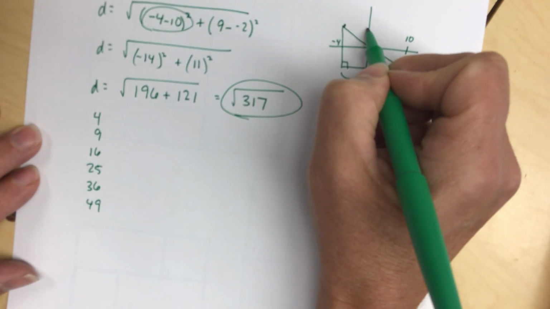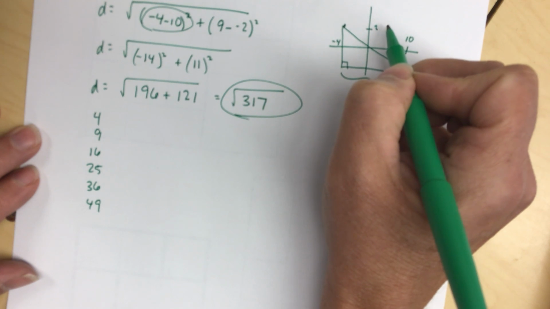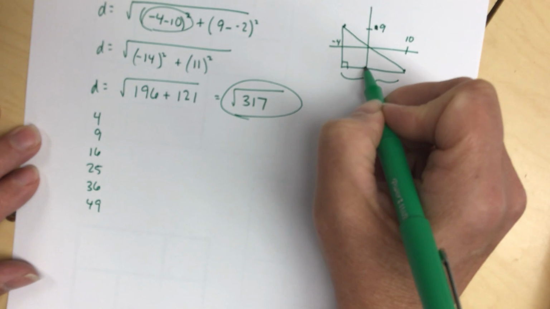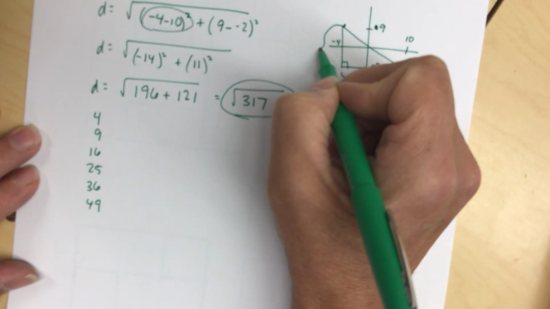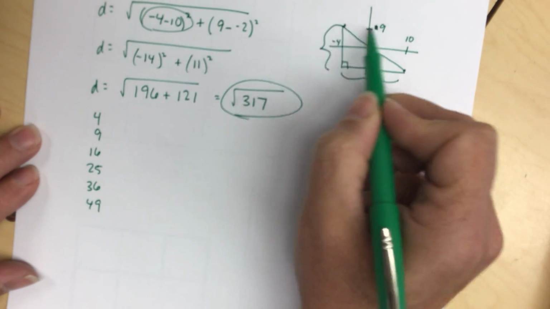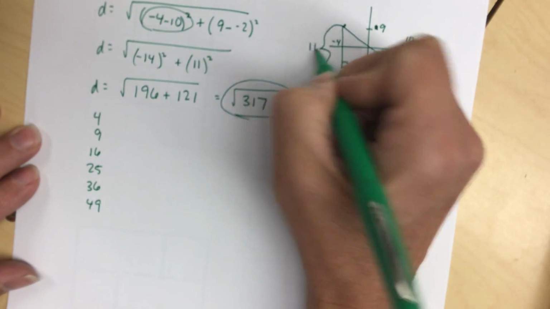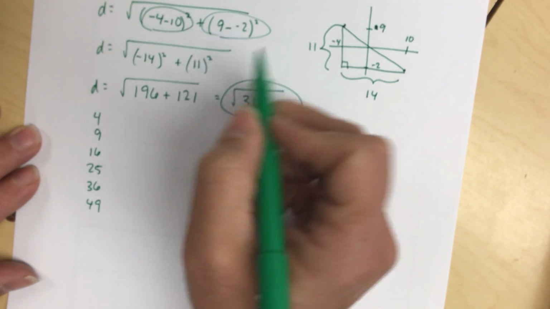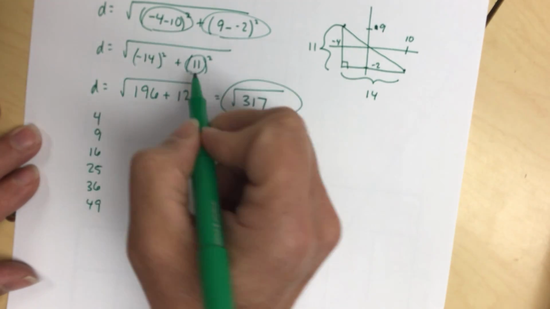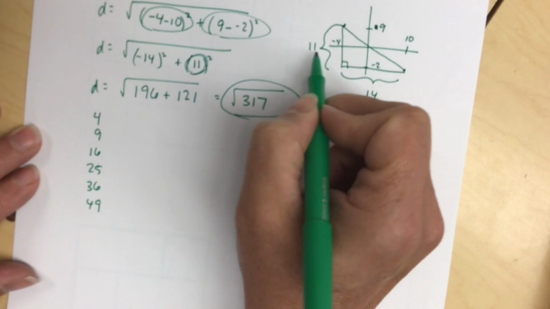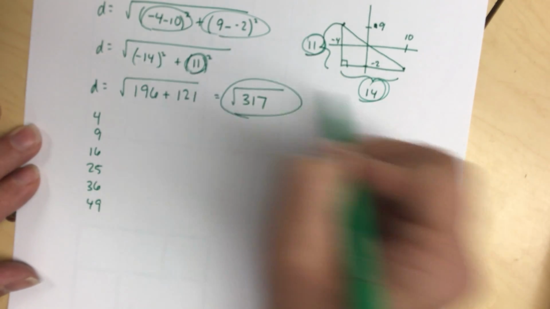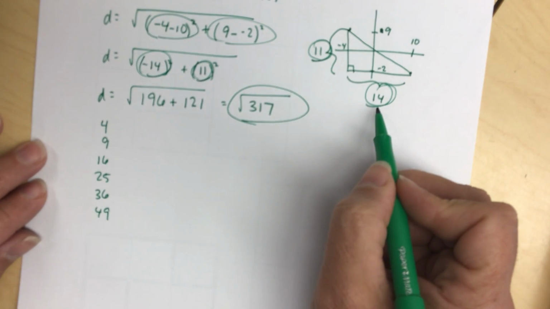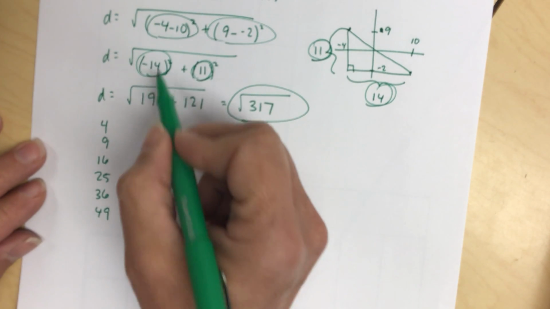Then over here, this is at 9, sorry, and this is at -2. So this distance here is how far apart are 9 and -2. Well, that's 11. So if you can think of that easier than 9 minus a -2, that gives you your 11. The reason we subtract these is to get the lengths of these sides, the 14, and it doesn't matter if you end up with -14 squared or +14 squared, because a negative times a negative is a positive.